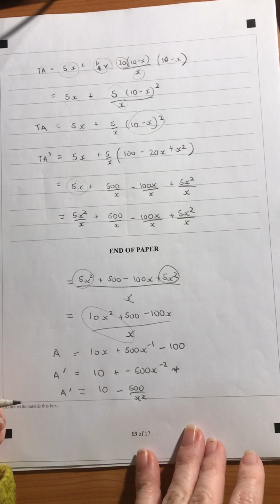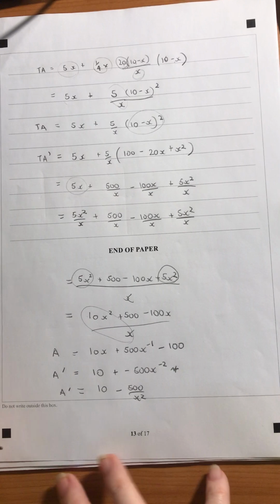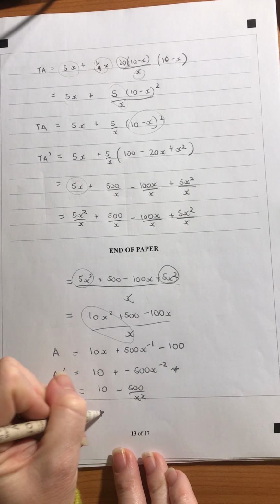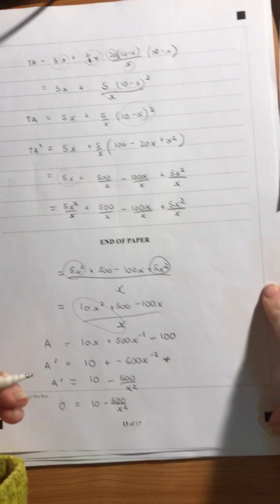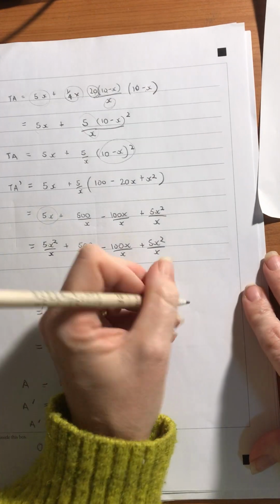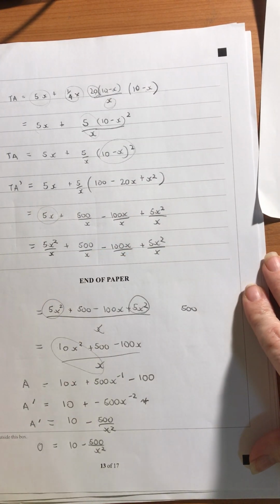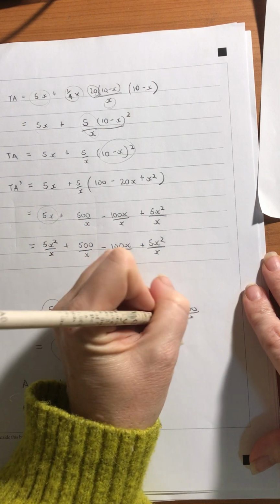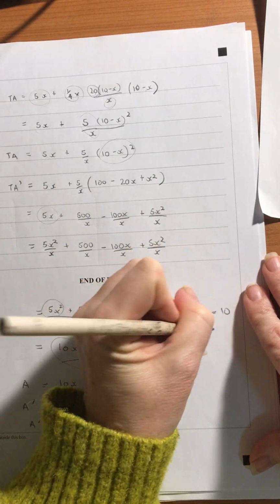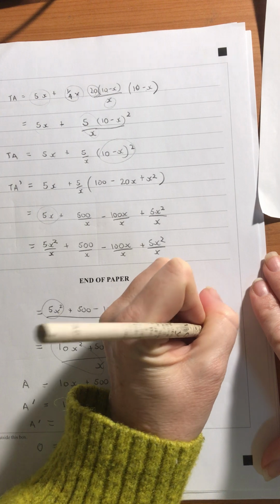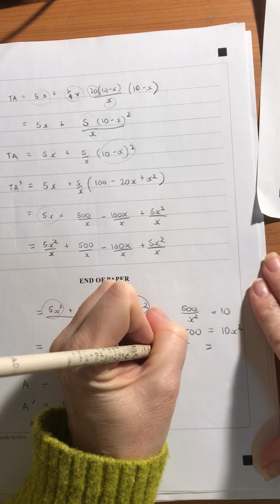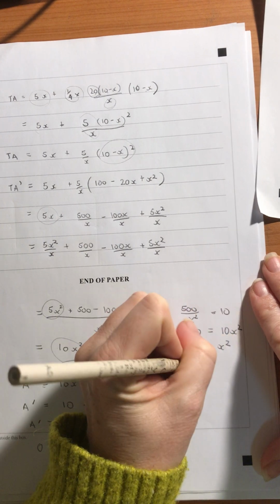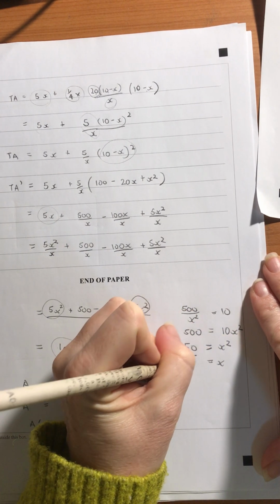And then if it's a minimum, that's when that is equal to 0. So we can write 0 is equal to 10 minus 500 on x squared. We can bring that over to the other side, bring that up here. So we've got 500 on x squared is equal to 10, multiply through by x squared. 10x squared is equal to 500. Divide by 10, we get 50 is equal to x squared. So our x is equal to the square root of 50.